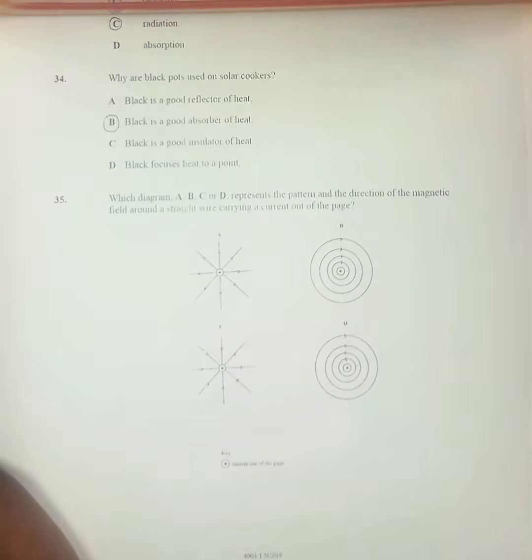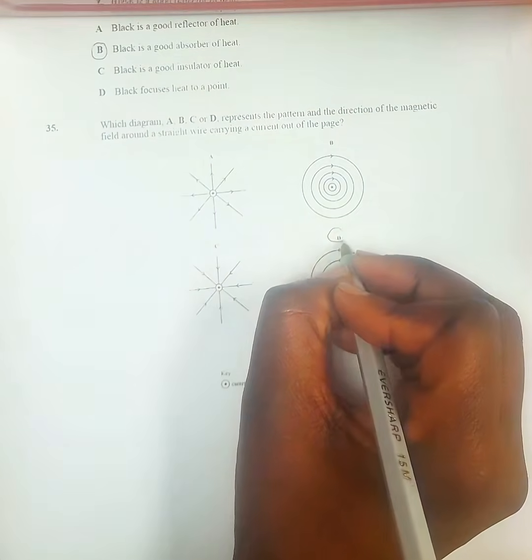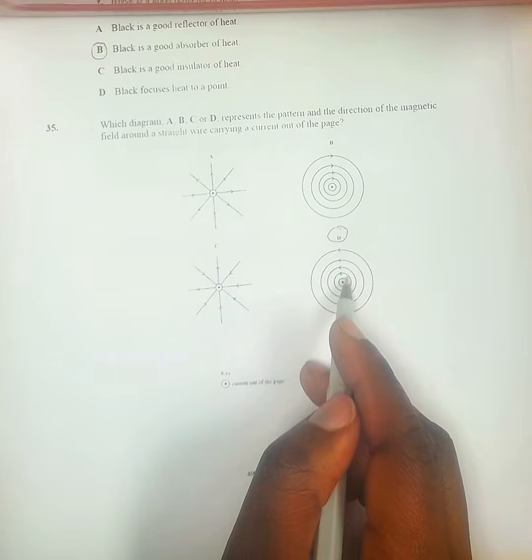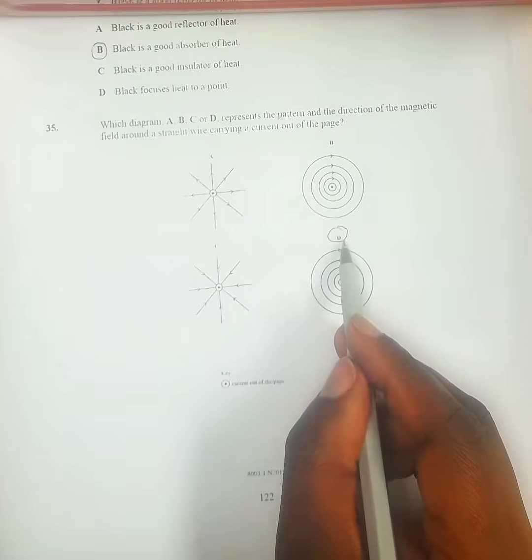And then number 35, which diagram A, B, C, or D represents the pattern and direction of the magnetic field around a straight wire carrying current out of the page? So in this question, we are going to select D as our answer. So you should always know that the magnetic field of a current carrying wire always moves from right to the left. Here we are having them moving from the right going to the left. So it means that D is the correct answer.